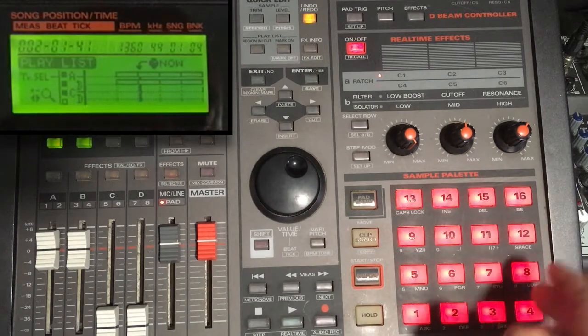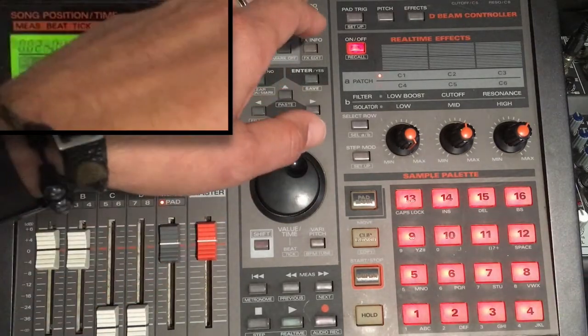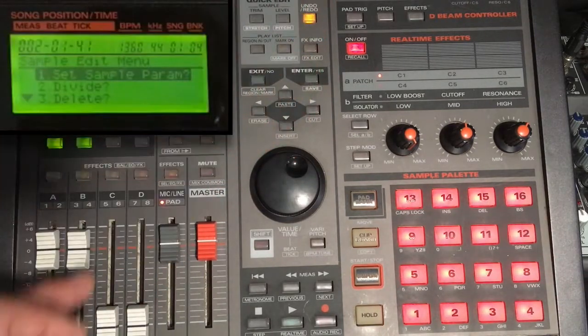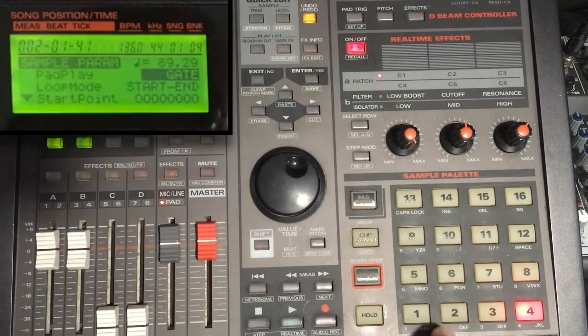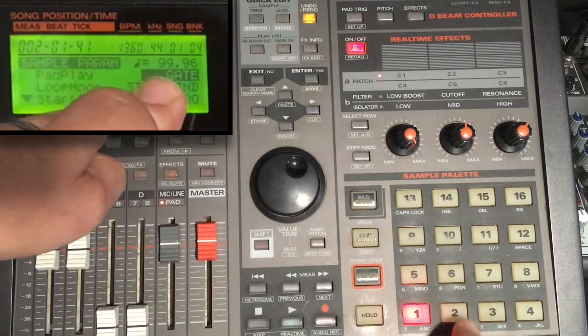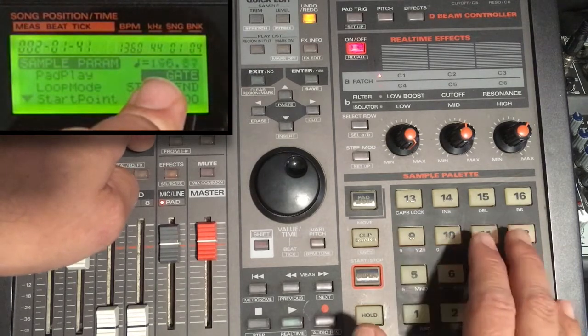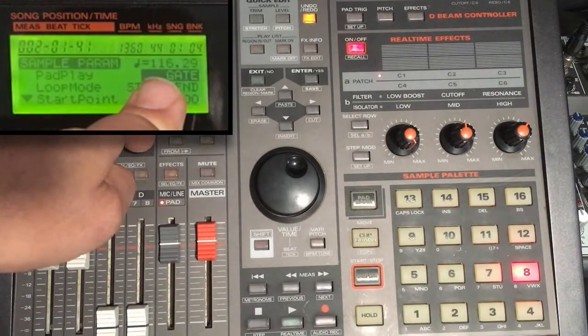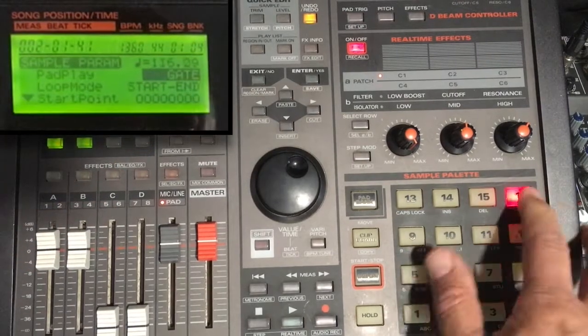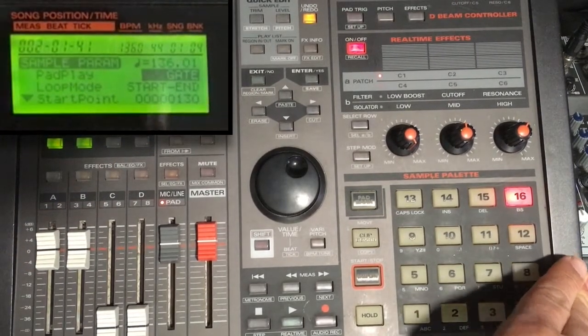And I've got here several samples with other BPMs. I go to the sample parameters and I see here 99, 55, 89. So, and this one is 136.